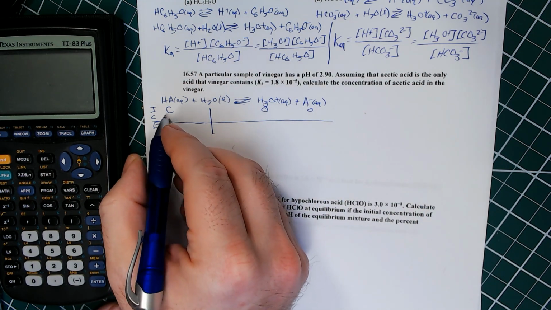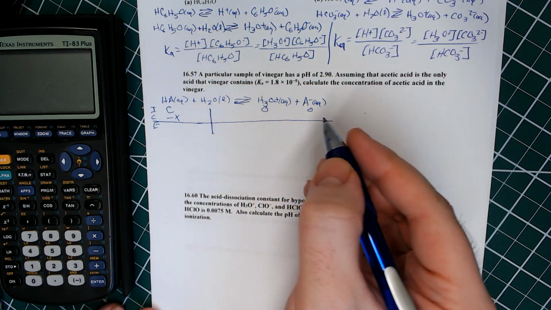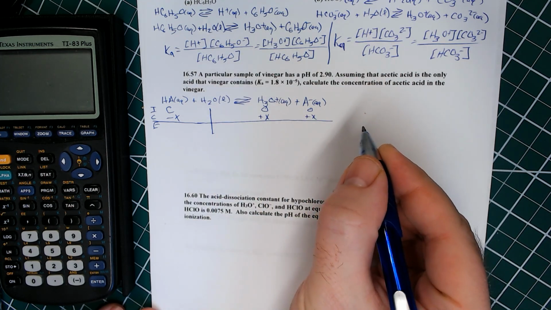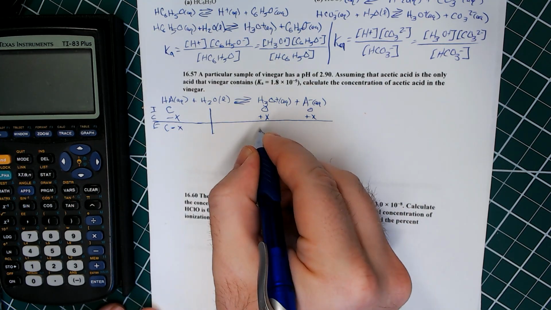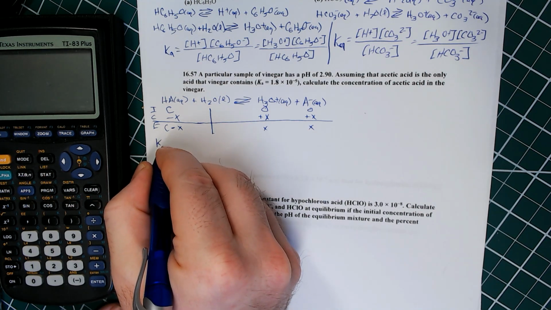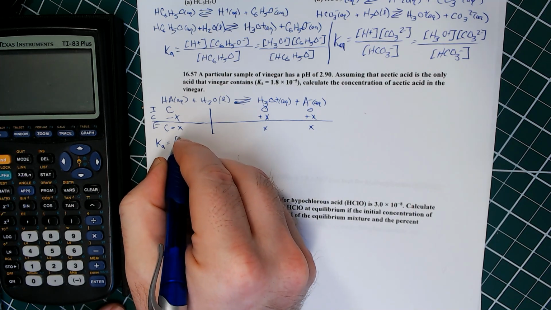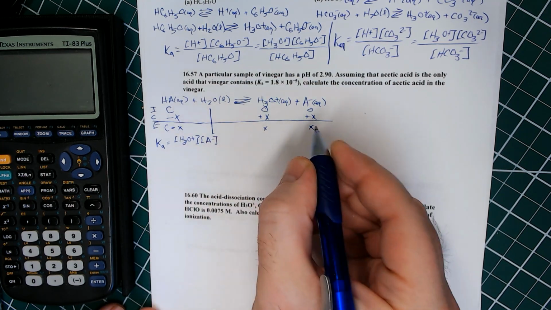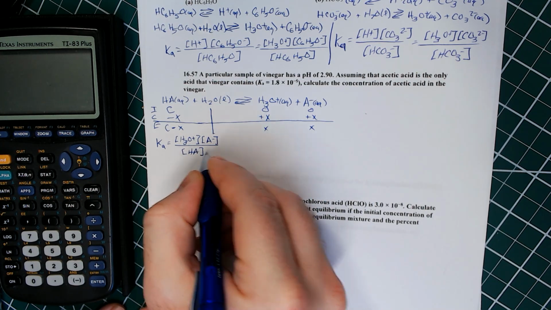For the change line, this is where I like to use the variable X. So here it decreases by the amount X. This will increase by X, and this will also increase by X. So for our equilibrium values, we'll have C minus X, X, and X. For our equilibrium constant expression, Ka, that is equal to the concentration of hydronium ion times the concentration of our conjugate base, divided by the concentration of HA.